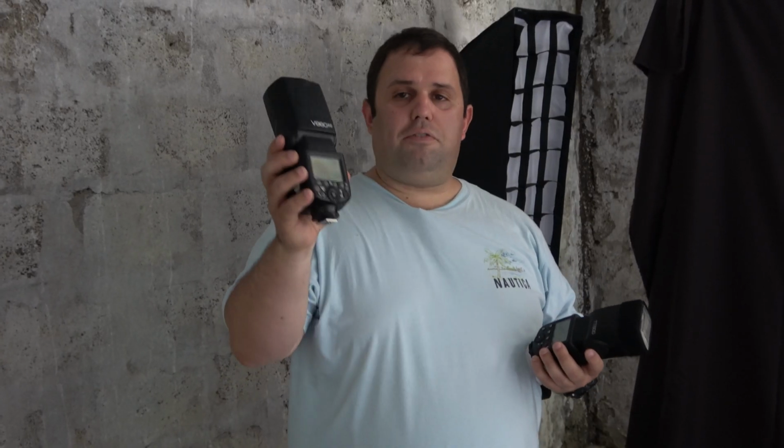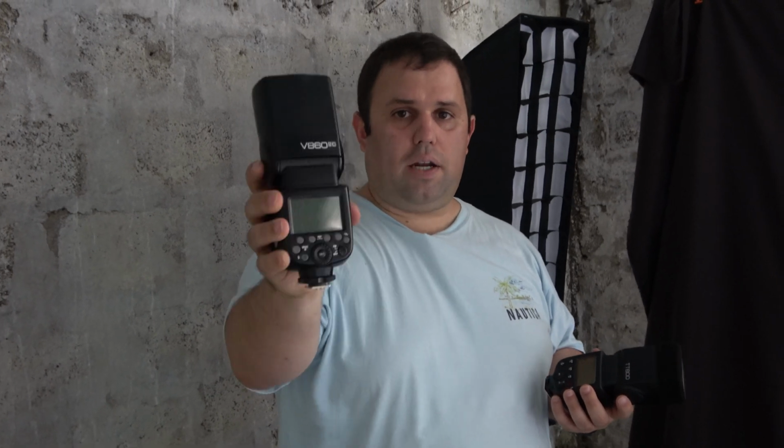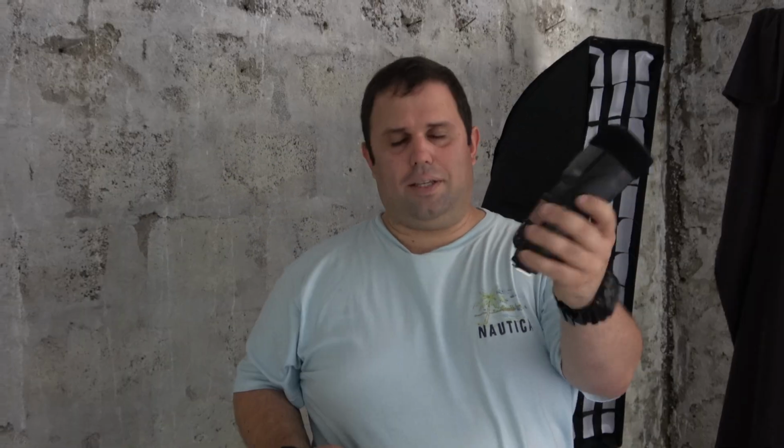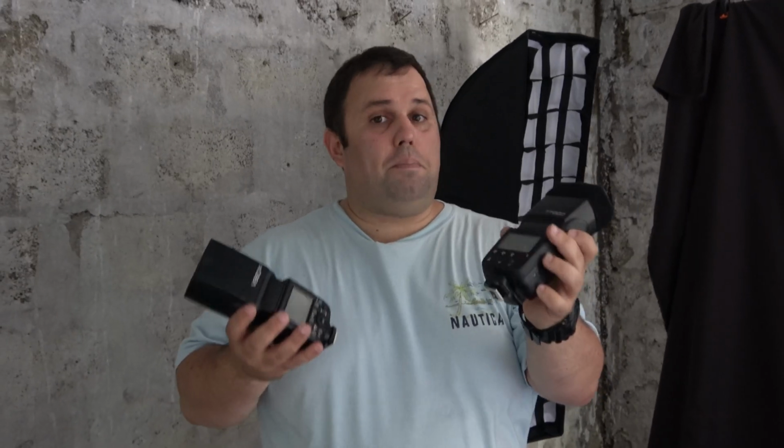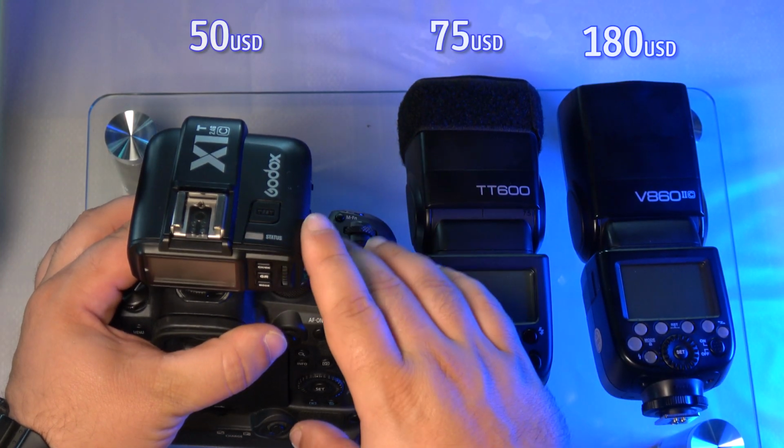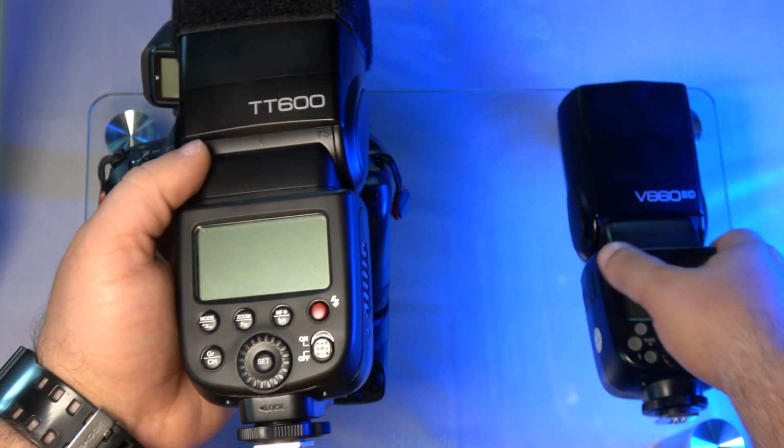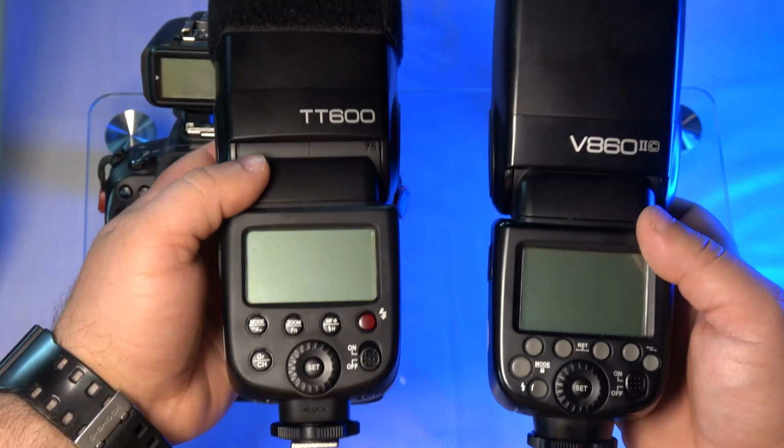So I have here the V860II for Canon, that's why it has a C on it, and the TT600. The TT600 is a pretty basic flash. So these two flashes look similar, but they couldn't be much more different.